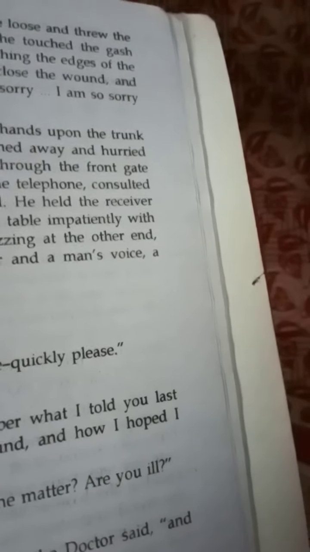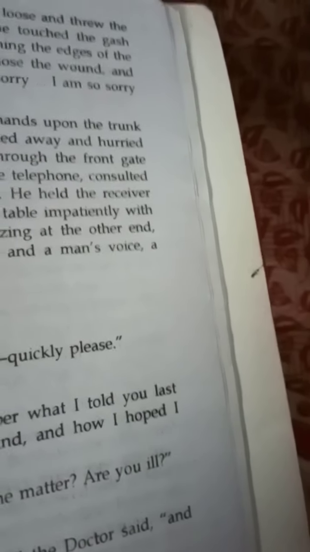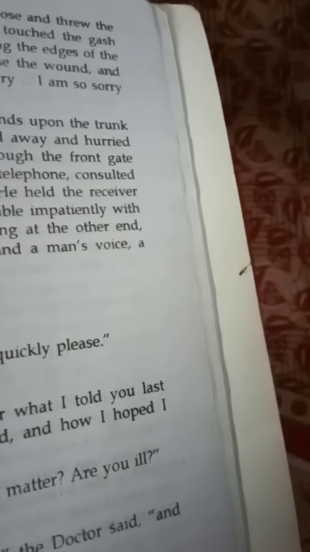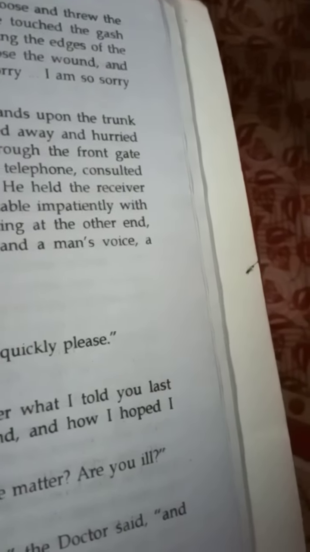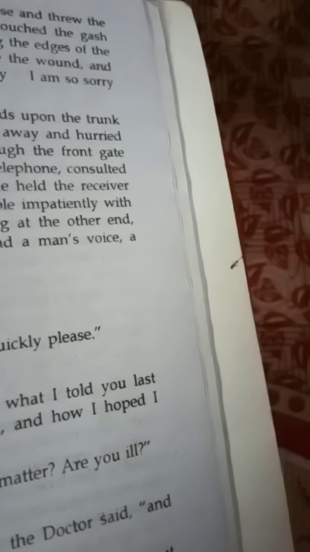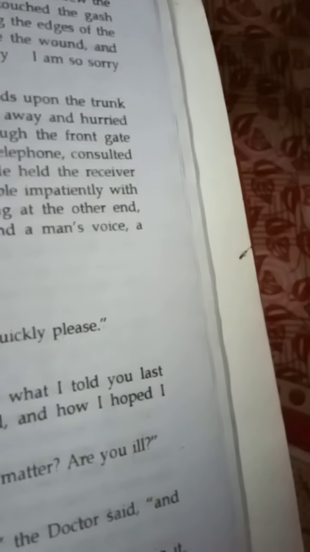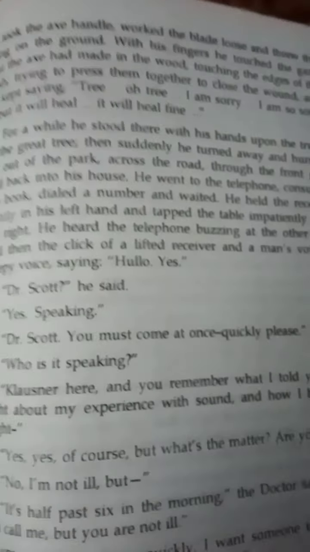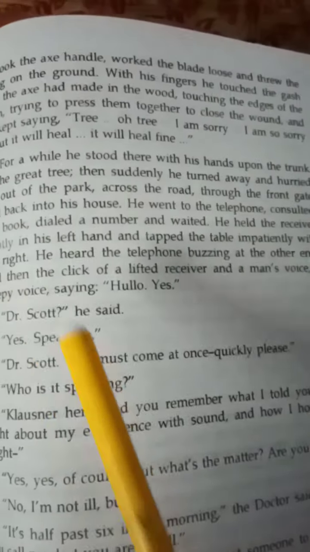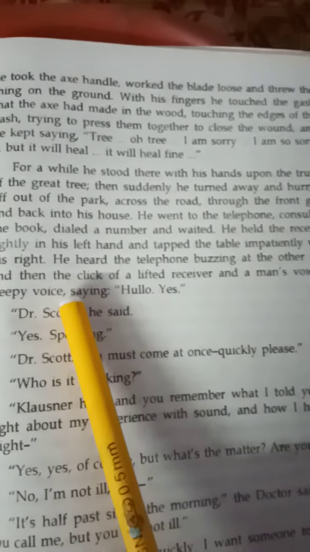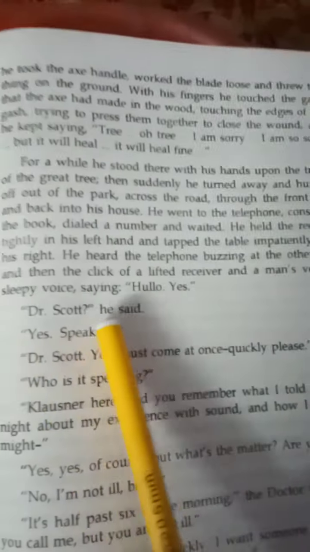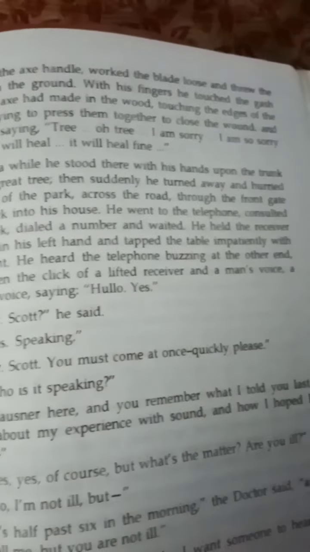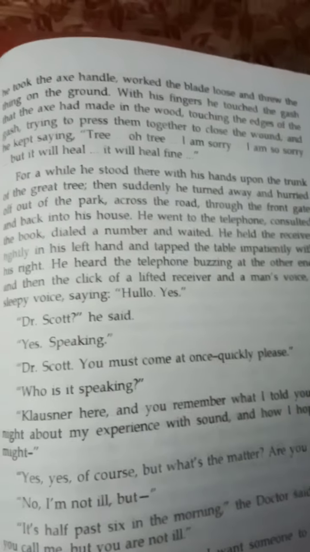He held the receiver tightly in his left hand, and tapped the table impatiently with his right. He heard the telephone buzzing. The telephone was ringing at the other end, and then the click of a lifted receiver and a man's sleepy voice saying, "Hello, yes." Now a man received the telephone. That man had a sleepy voice. "Hello, yes." "Oh, Scott," he said. Now this is Losner, who is saying, "Oh, Dr. Scott."